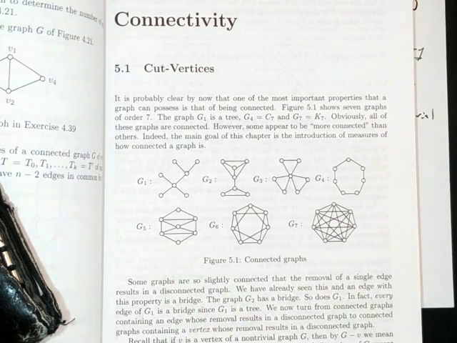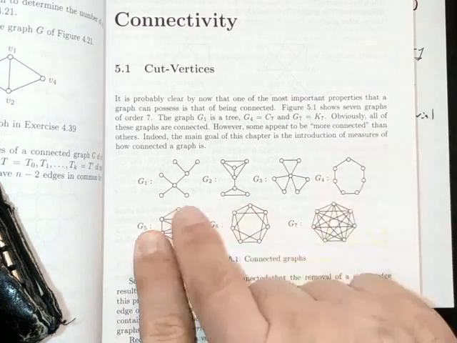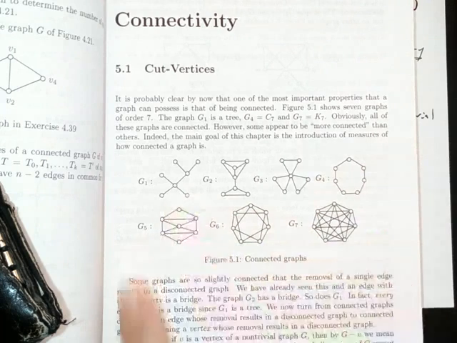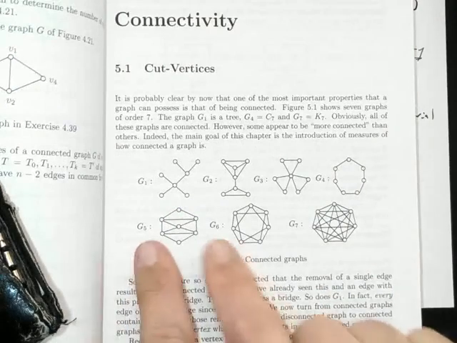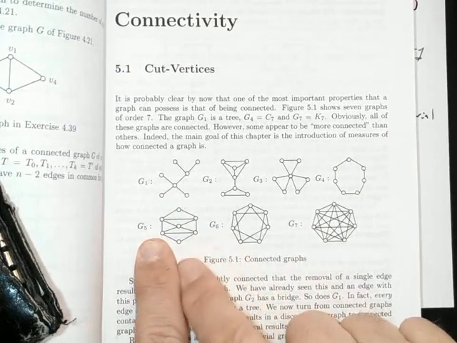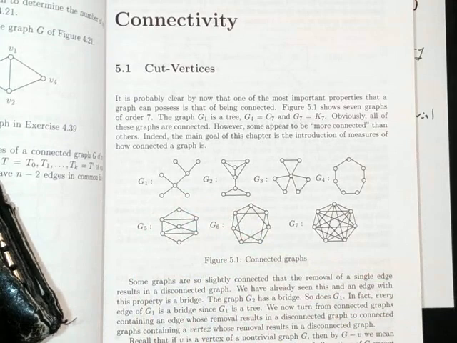I claim it's 2. These, but then the result will still be connected by that. A lone vertex, it would leave the lone vertex on the top. So I can do it.